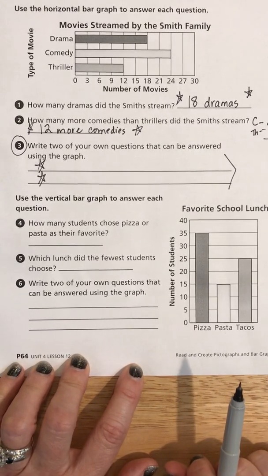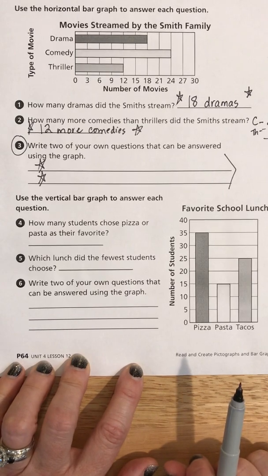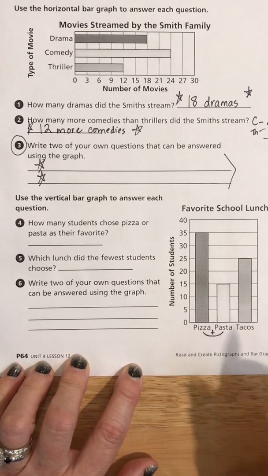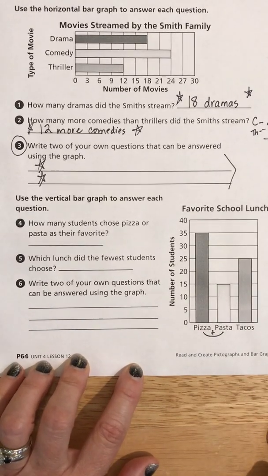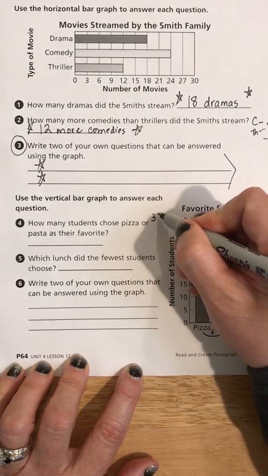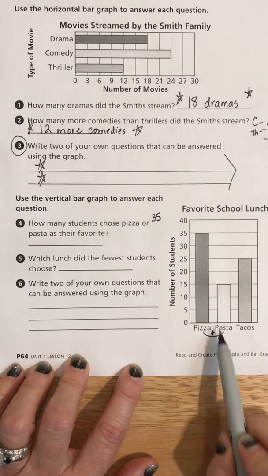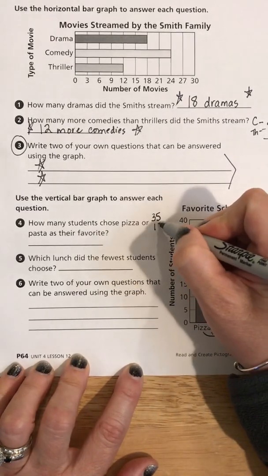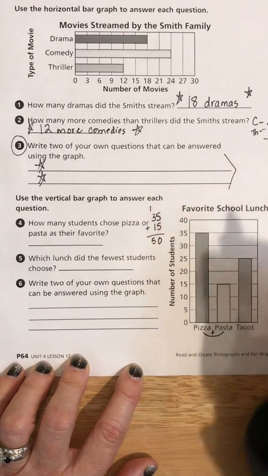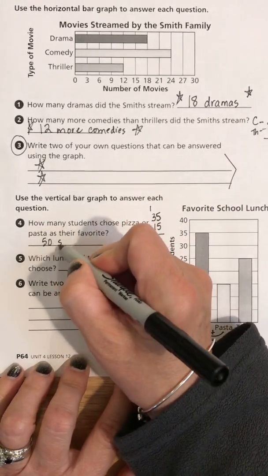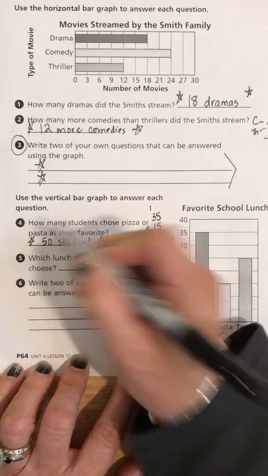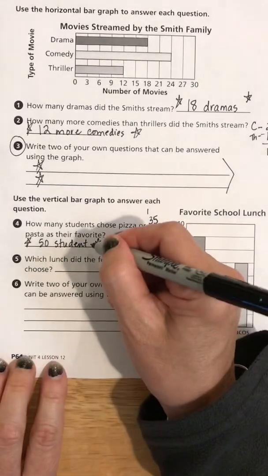All right, so number 4. How many students chose pizza or pasta? Ooh, so we're going to be doing pizza or pasta together. So pizza and pasta. So pizza is 35. Pasta is 15, and we would want to add those together. And that would give me 50. 50 students liked pizza and pasta. That's a mouthful. So 50 students. Oops, I should make that plural.